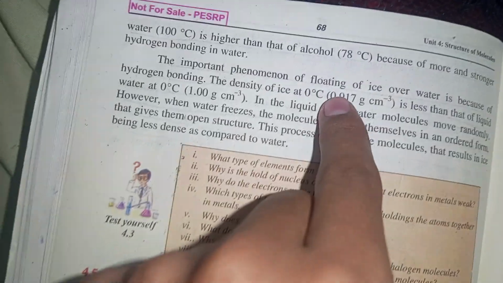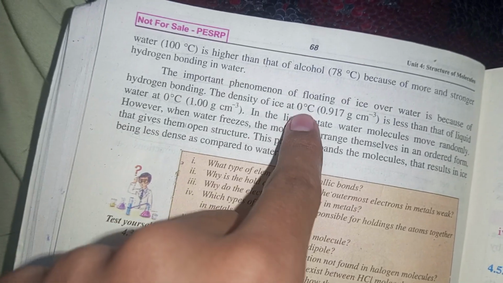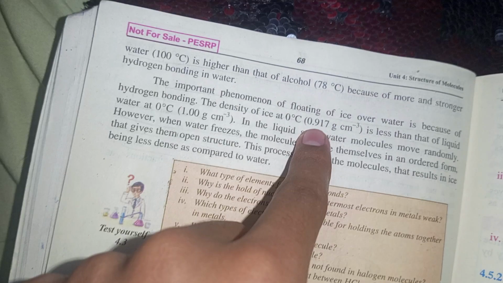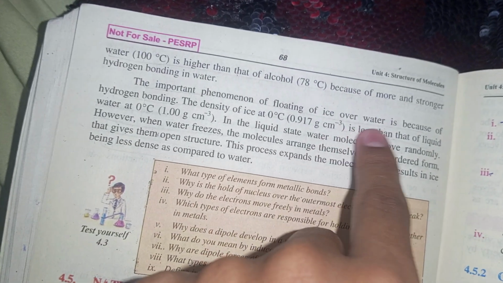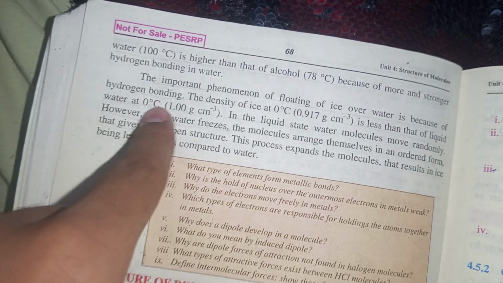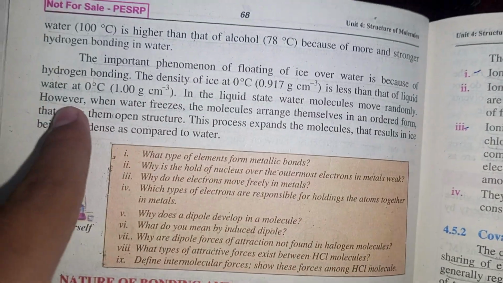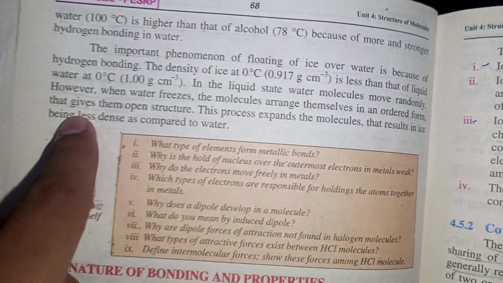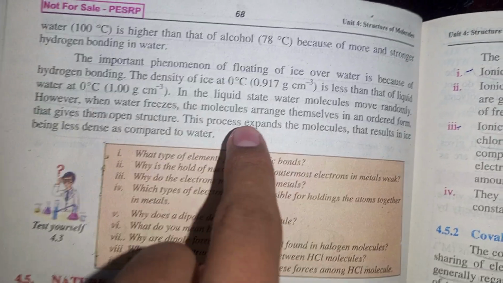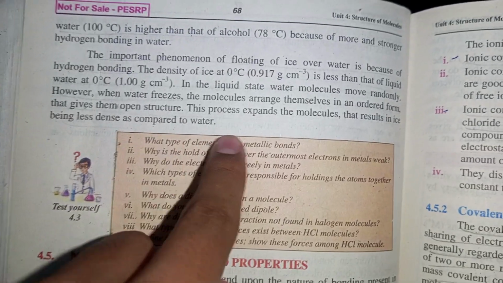The important phenomenon of floating of ice over water is because of hydrogen bonding. The density of ice at 0 degrees Celsius, 0.917 gram per cubic centimeter, is less than that of liquid water at 0 degrees Celsius, 1.00 gram per cubic centimeter. In the liquid state, water molecules move randomly. However, when water freezes, the molecules arrange themselves in an ordered form that gives them an open structure. This process expands the molecules, which results in ice being less dense as compared to water.